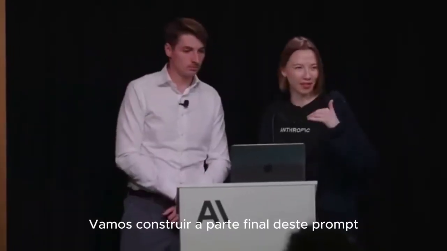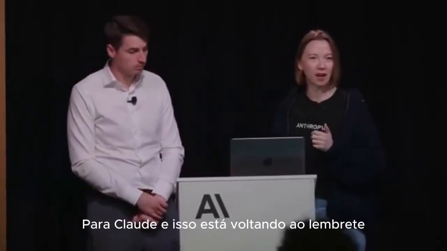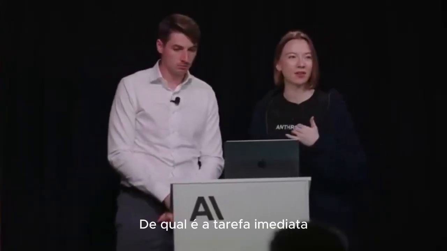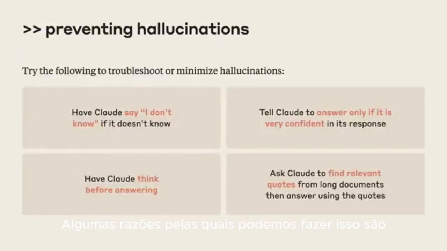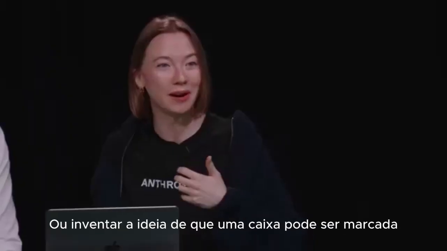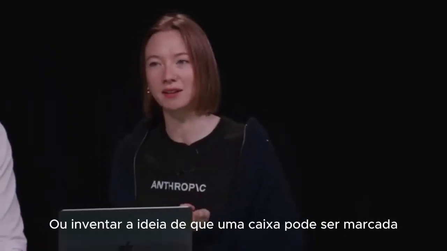So now we're going to build out the final part of this prompt for Claude, and that's coming back to the reminder of what the immediate task is and giving Claude a reminder about any important guidelines that we want it to follow. Some reasons that we may do this are, A, preventing hallucinations. So we want Claude to not invent details that it's not finding in this prompt, or not finding in the data. If Claude can't tell which form is checked, we don't want Claude to take its best guess or invent the idea that a box might be checked when it's not.